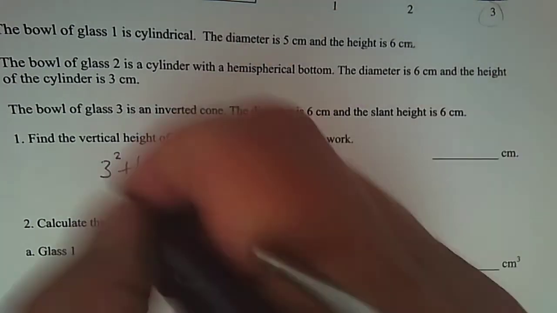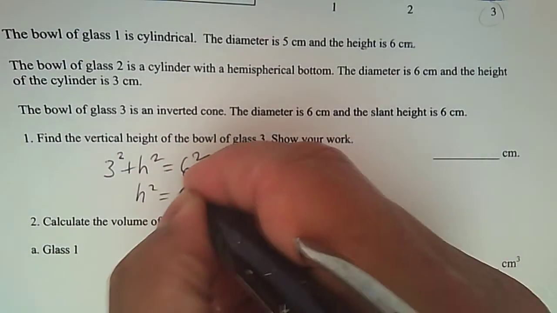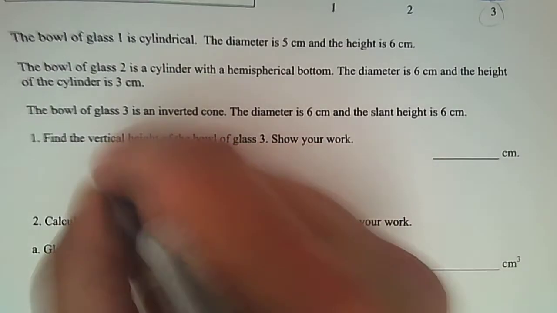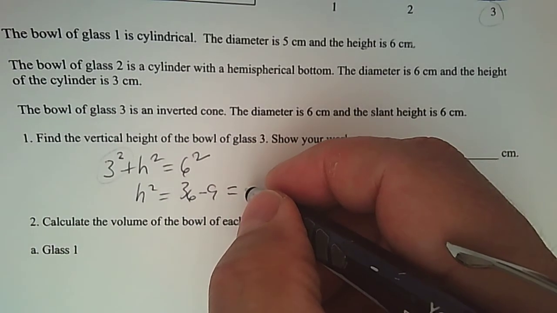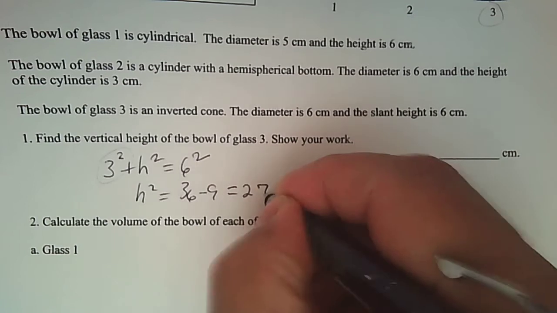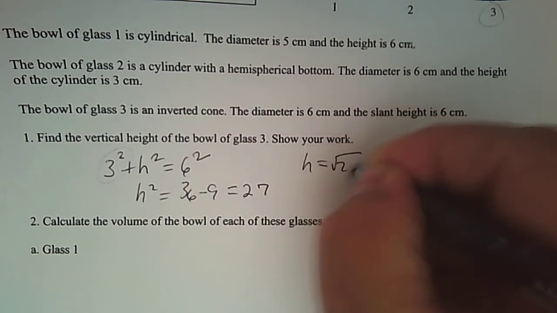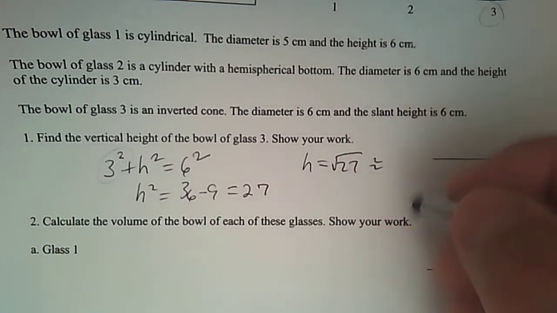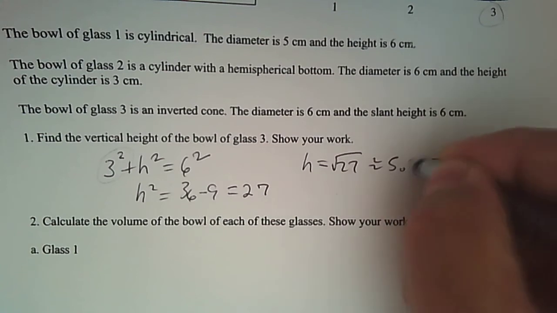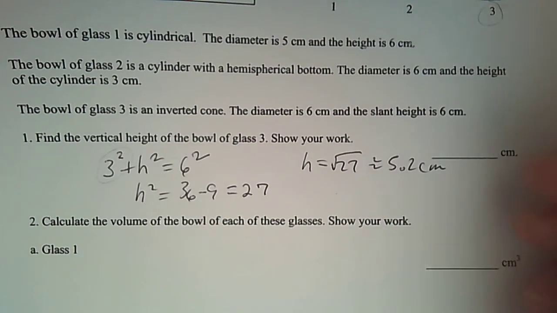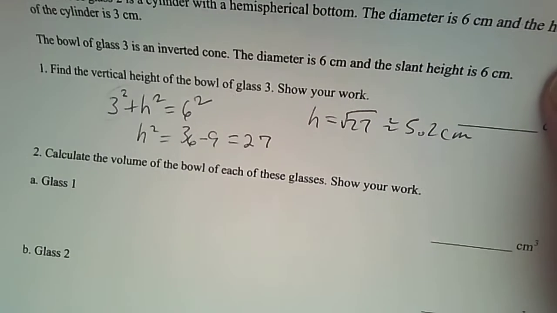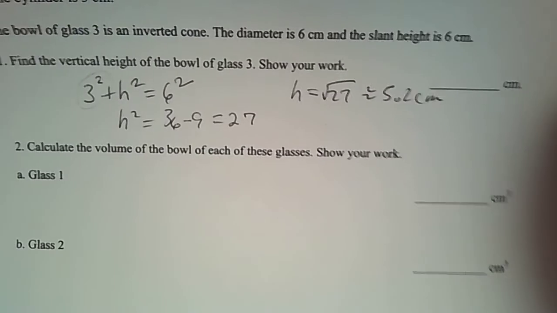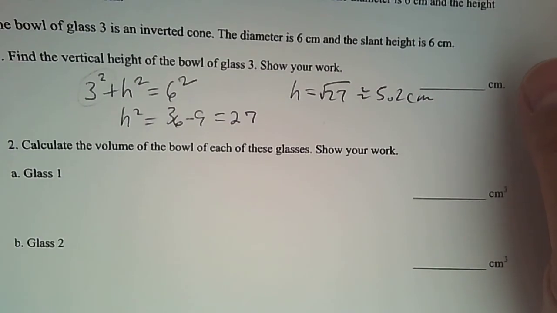If I can solve that, I can find the height, just creating a right triangle using the Pythagorean theorem. So to find the height squared, that's 36, subtract 9. That's 27. So that means the height is the square root of 27. If you use your calculator, that would be about 5.2 centimeters for the height of that glass. Number 2, we are calculating the volume of the bowl of each of these glasses and show your work.